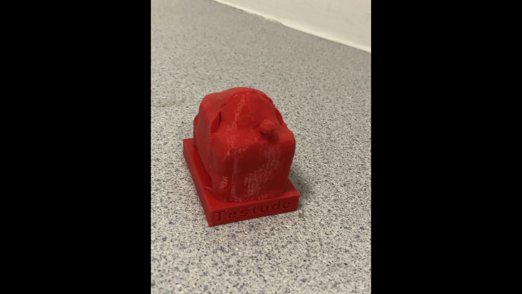And lastly, here's the 3D printed Testudo that I made using my scans.